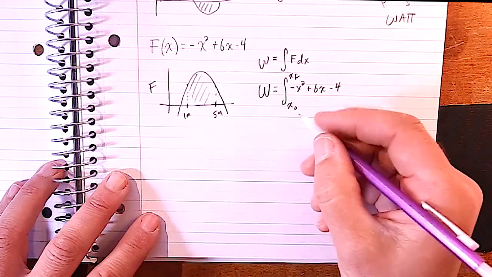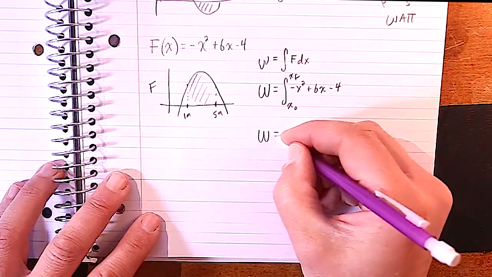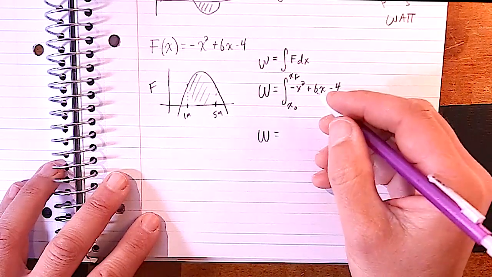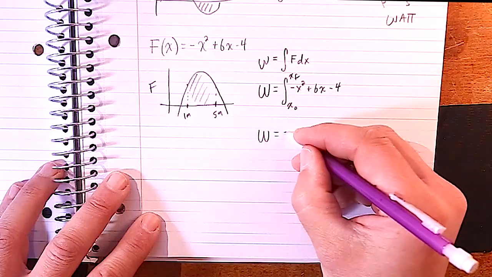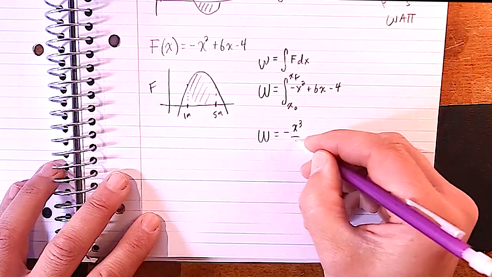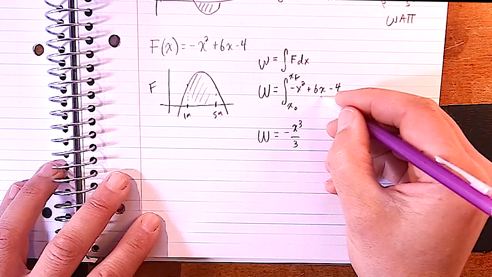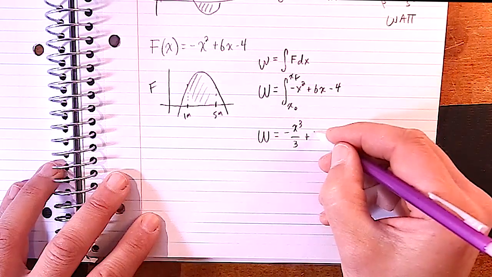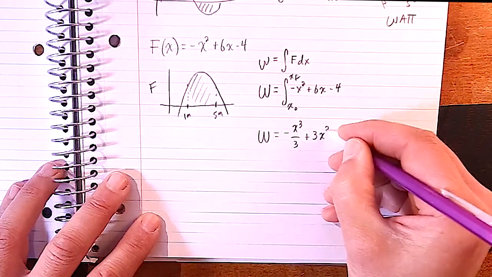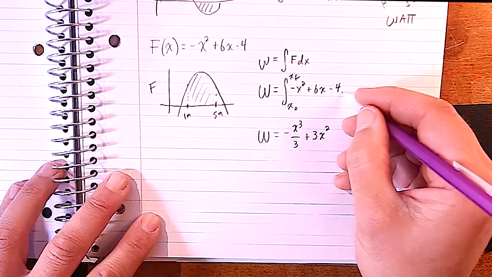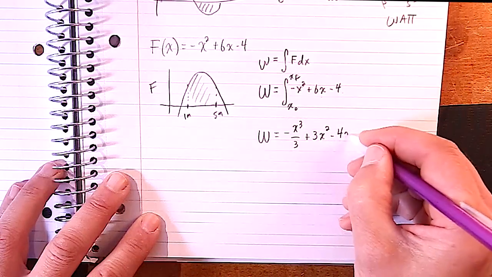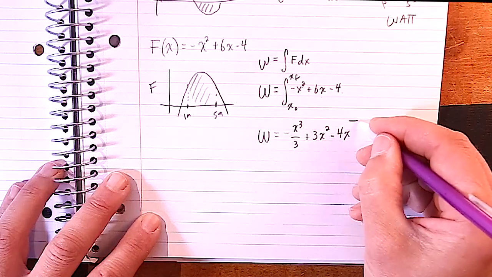So we perform our integral, and our integral here is going to give us minus x cubed over 3, and the integral of 6x is going to become 3x squared, and our minus 4 is going to become minus 4x.